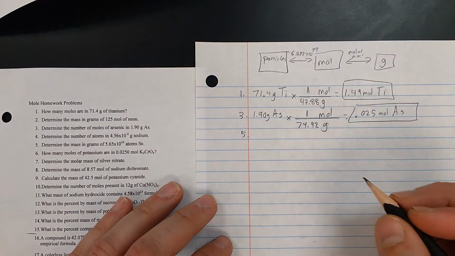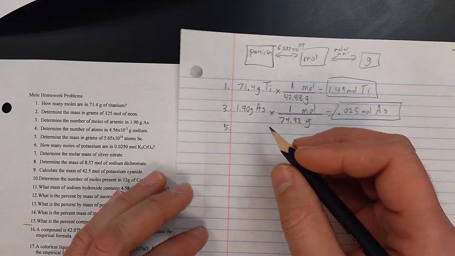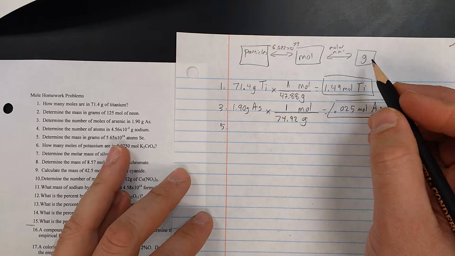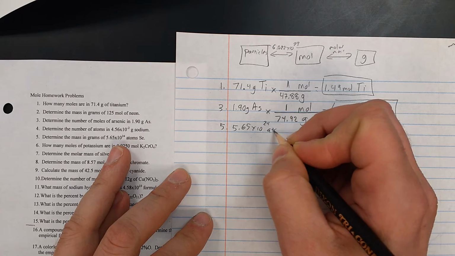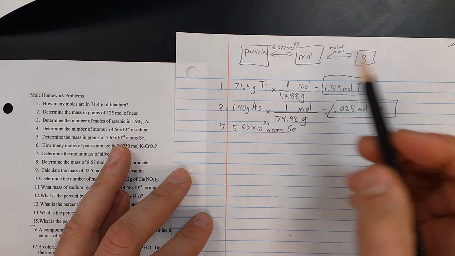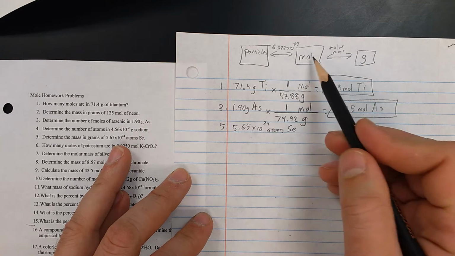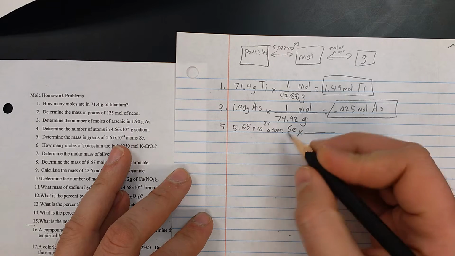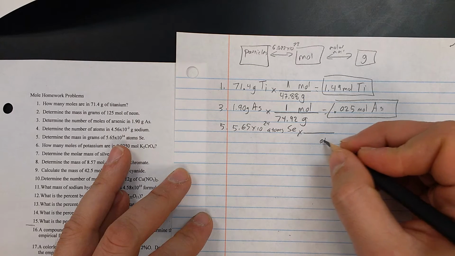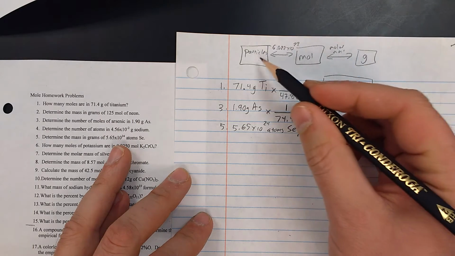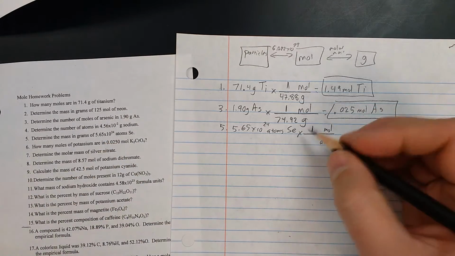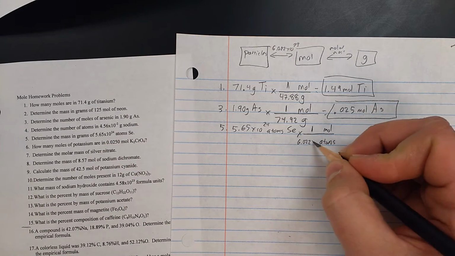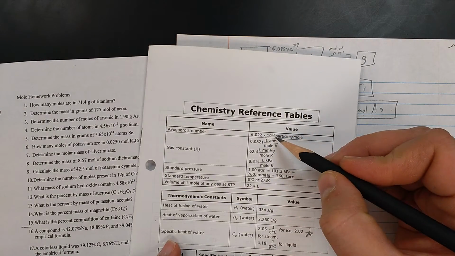In problem number 5, this is where things get a little bit trickier. It wants us to determine the mass in grams of 5.65 times 10 to the 24th atoms of selenium. So we're starting with atoms, which is a type of particle, and we're trying to get all the way to grams. Now in the first step, we're going to move atoms to the bottom of our conversion, and we can go from atoms or particles to moles. So moles we'll put on top. Now 1 mole is Avogadro's number, 6.022 times 10 to the 23rd atoms. Keep in mind that number is right here on the front page of our reference tables.